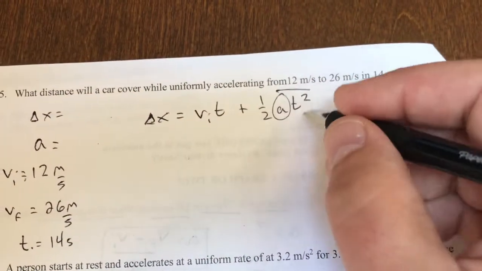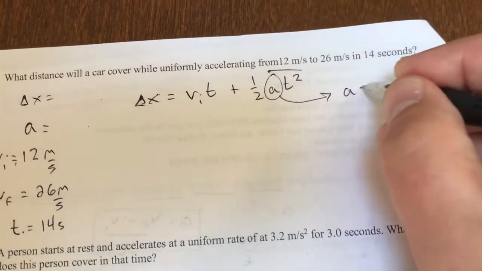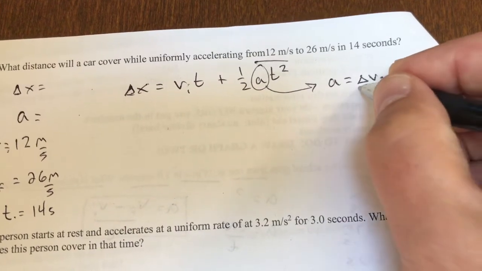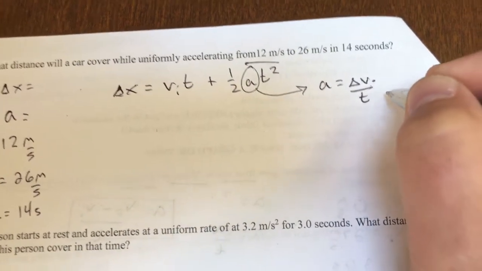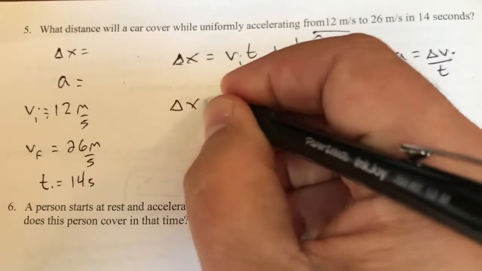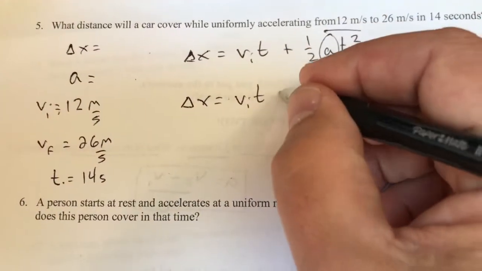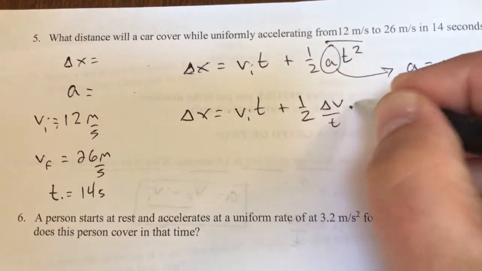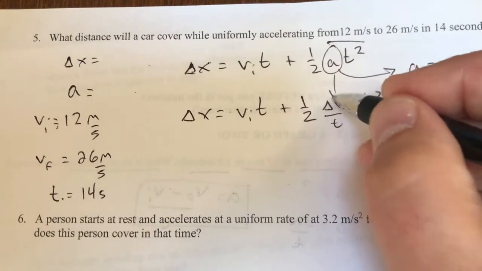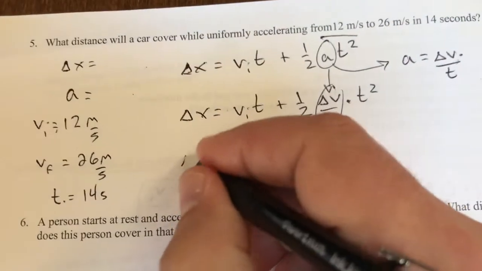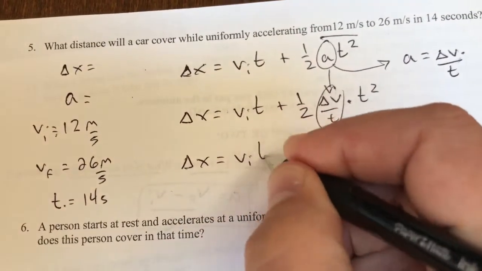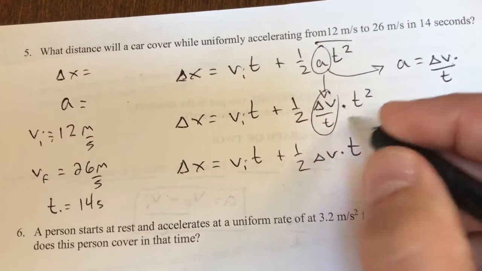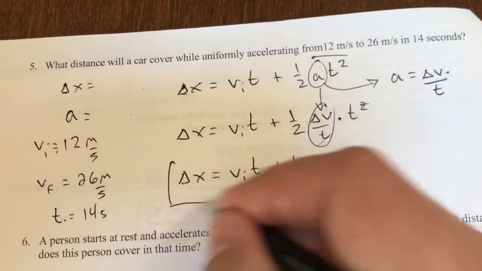If we don't know the acceleration, what's another way to say acceleration? It's the change in velocity over time, correct? So what if we substitute that in? Delta x equals v initial t plus 1/2, and here we have delta v over t times t squared, because remember a is this. So we end up with delta x equals v initial t plus 1/2 delta v times t, because one of these cancels with that. And here's your final equation.